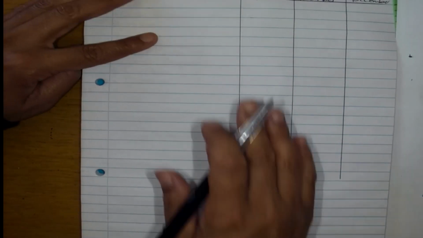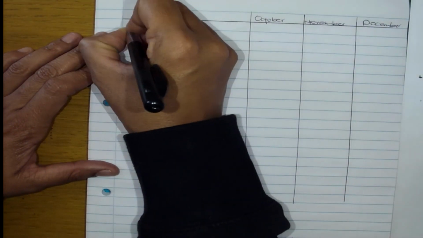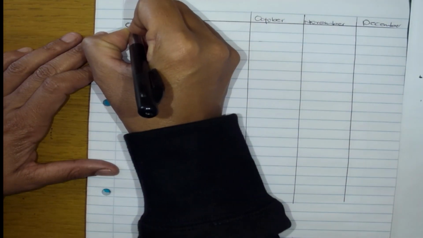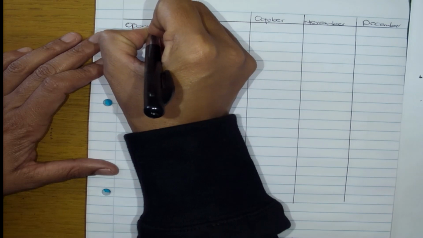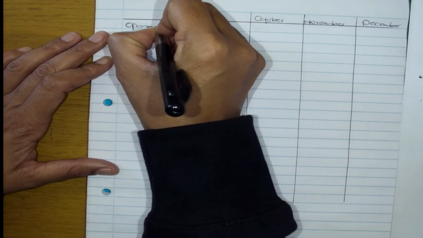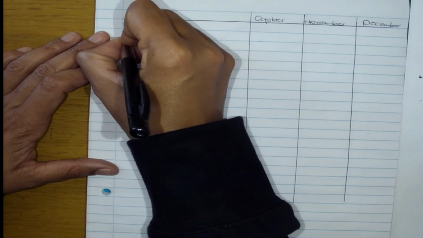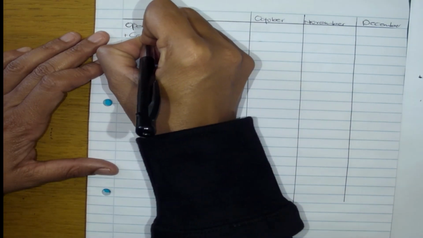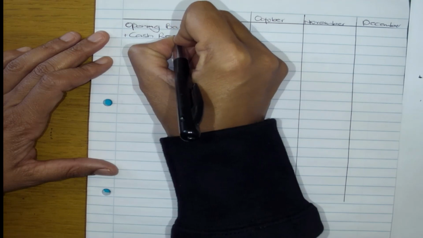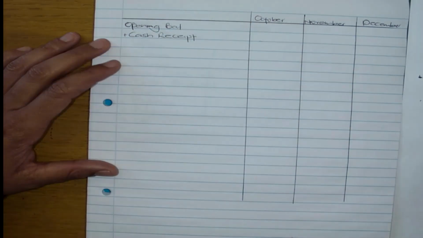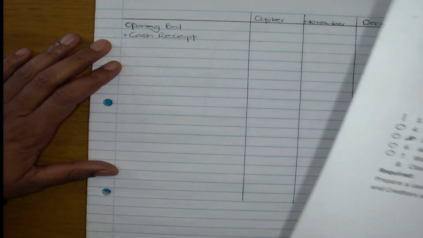So now we're going to do our description. Remember, what is our framework? Opening balance. Then we have our plus our cash receipts. And then we're going to add all our cash receipts or our inflows.